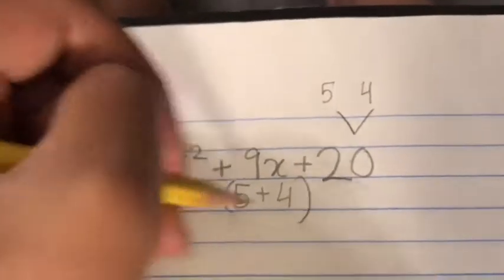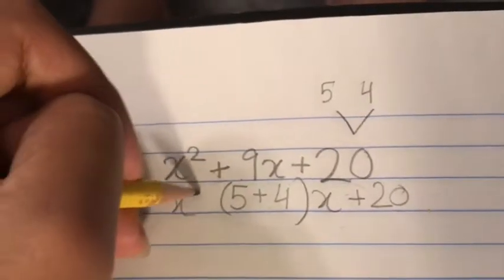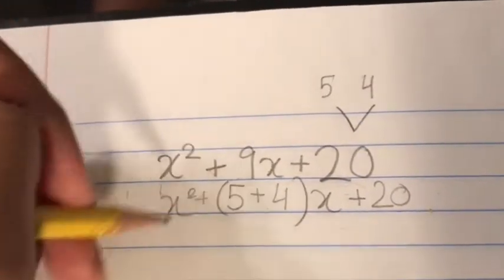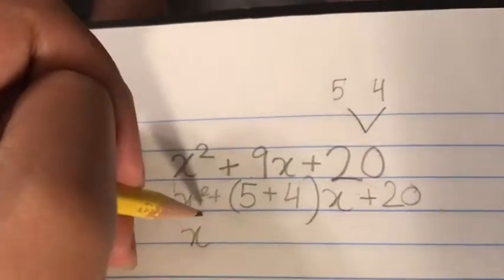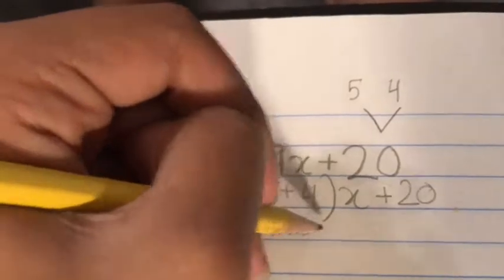Then outside the brackets we have x standing out, and we still have the 20, and of course x squared over here. So when you open the brackets, you multiply everything with x, and you get x squared plus 5x plus 4x plus 20.